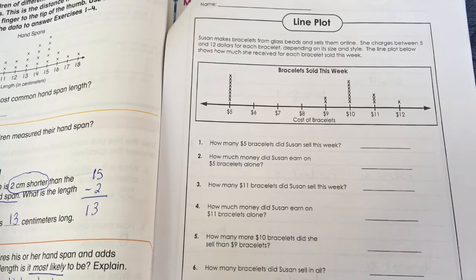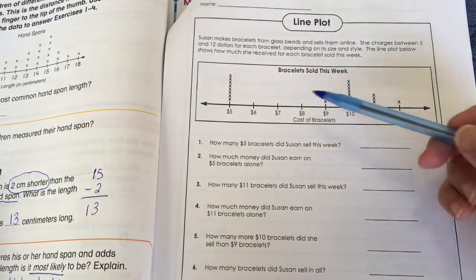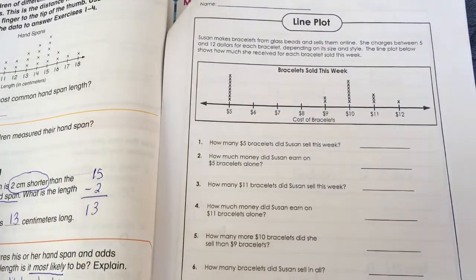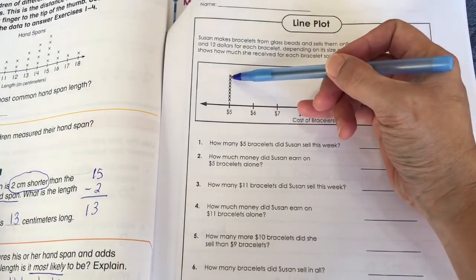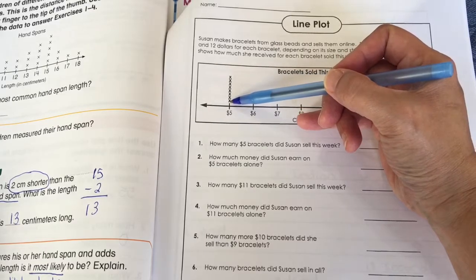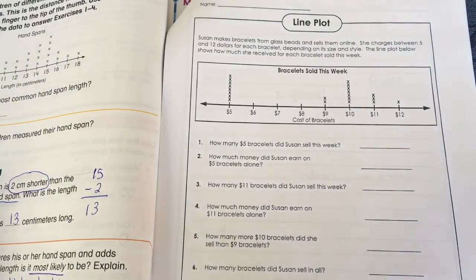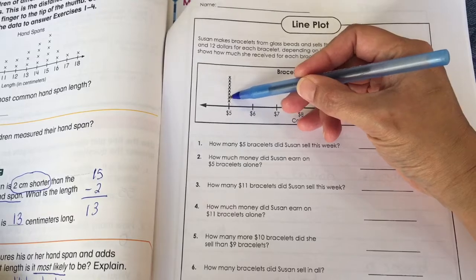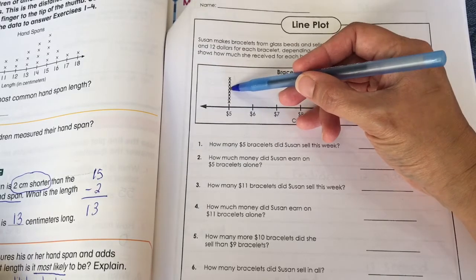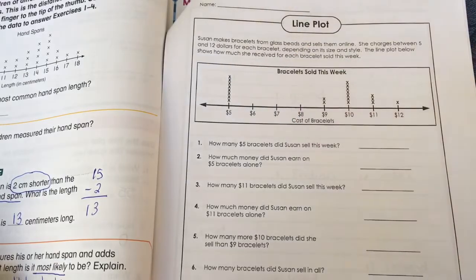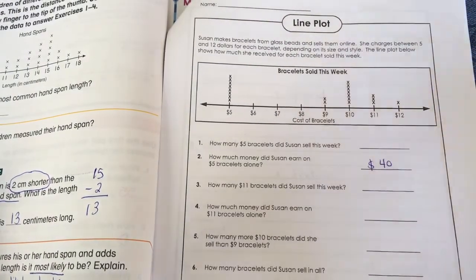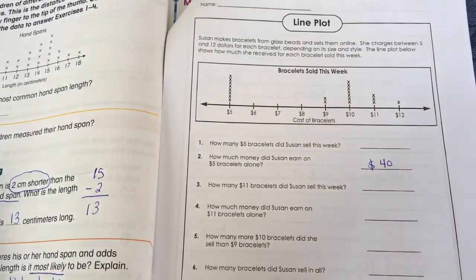Number 1, how many $5 bracelets did Susan sell this week? I think you can do that one. Simply go to $5 and find out how many X's there are. Number 2, how much money did Susan earn on $5 bracelets alone? Now we have to consider that every X is worth $5. Let's count by 5s. 5, 10, 15, 20, 25, 30, 35, 40. That's a lot of money. She earned $40 on the $5 bracelets alone.